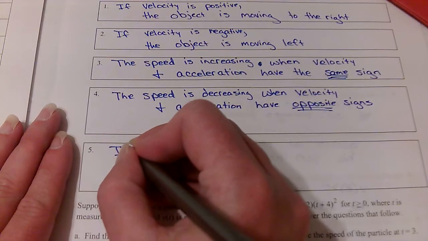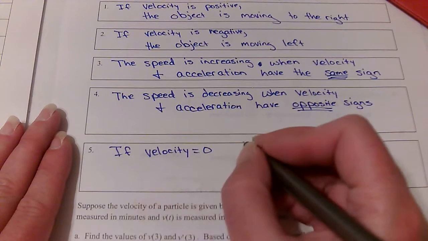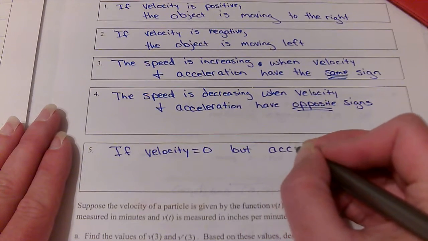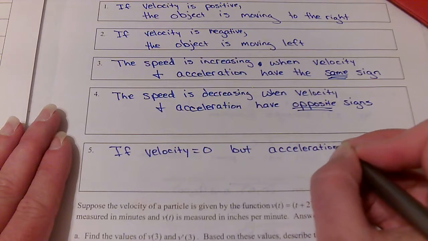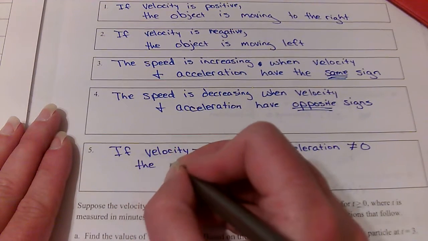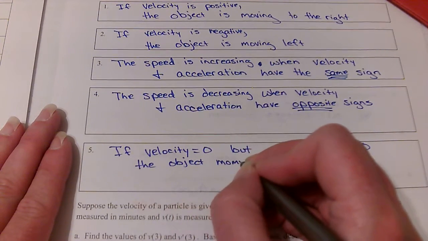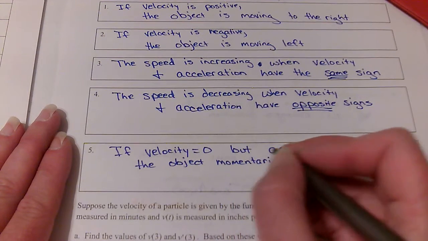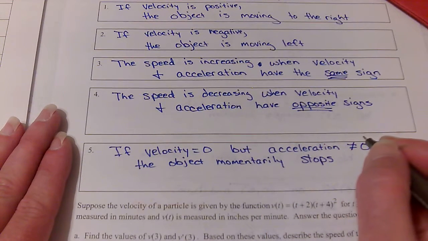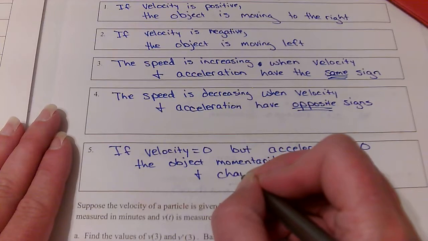The last rule: if velocity equals 0, but acceleration does not equal 0, this means that the object momentarily, I cannot spell momentarily, stops and changes direction.